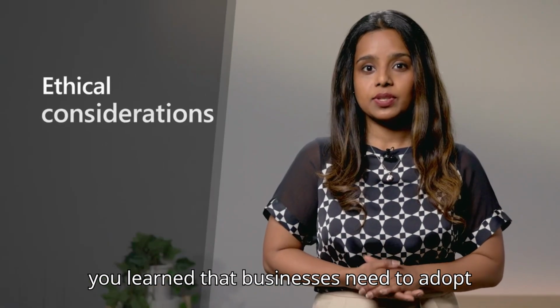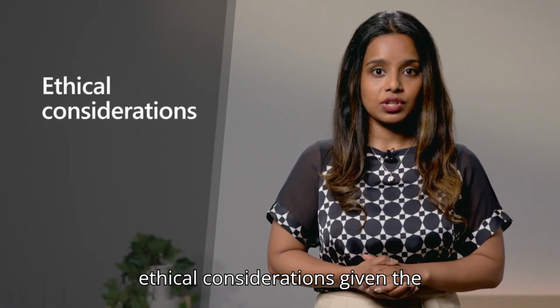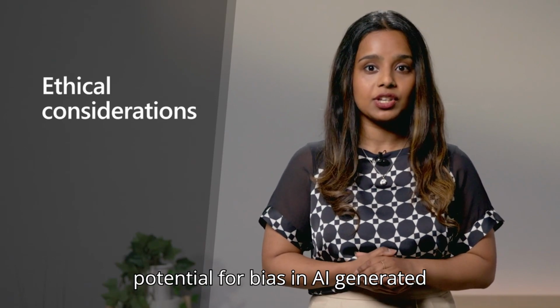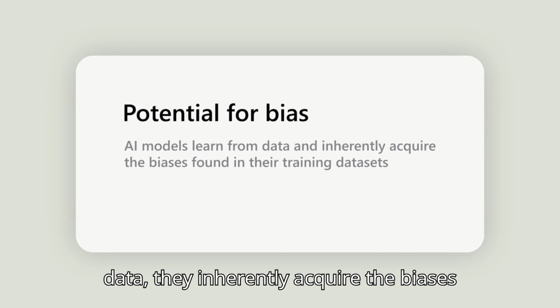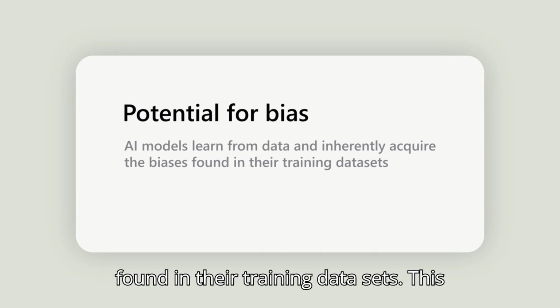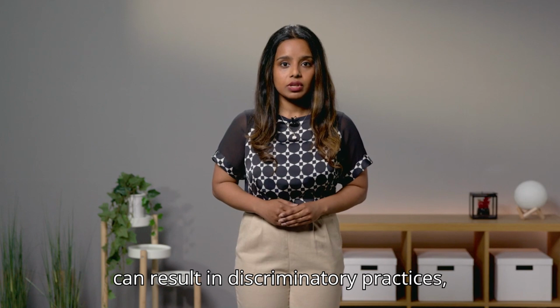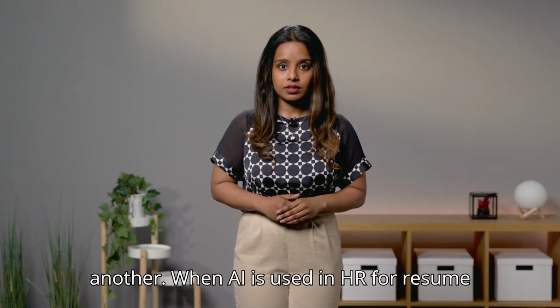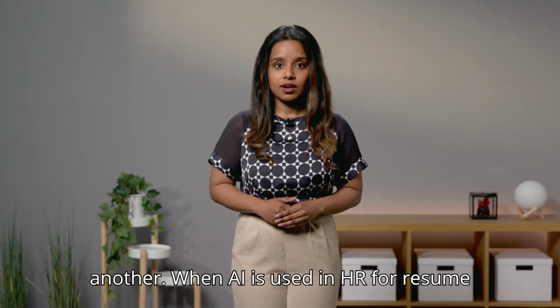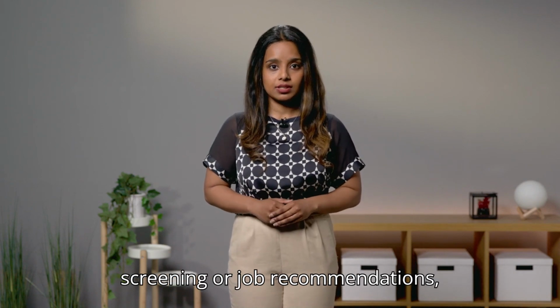Earlier, you learned that businesses need to adopt ethical considerations given the potential for bias in AI-generated content. Since AI models learn from data, they inherently acquire the biases found in their training datasets. This can result in discriminatory practices, such as favoring one demographic group over another, when AI is used in HR for resume screening or job recommendations.